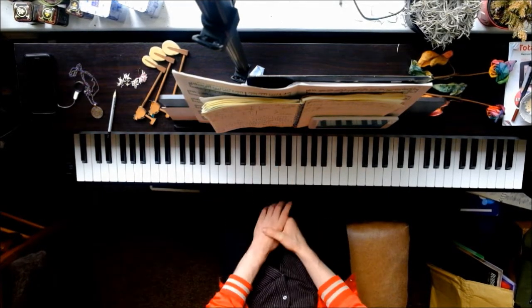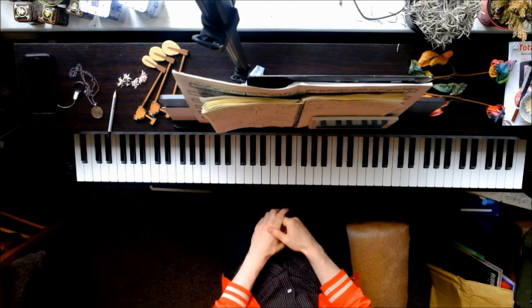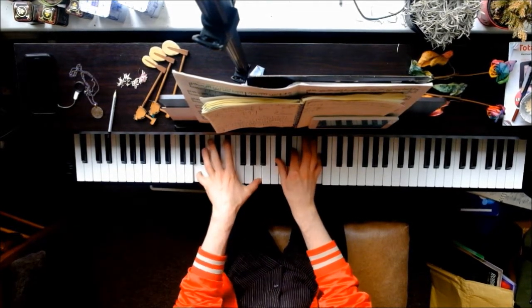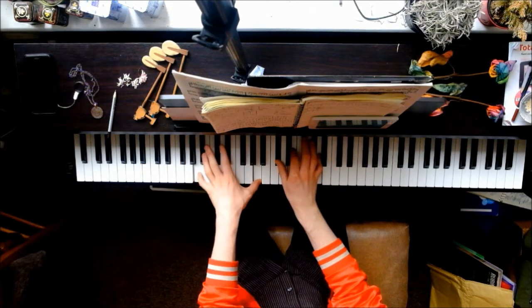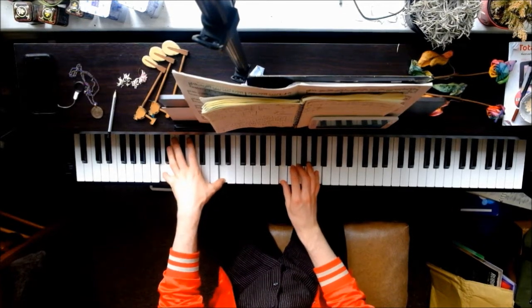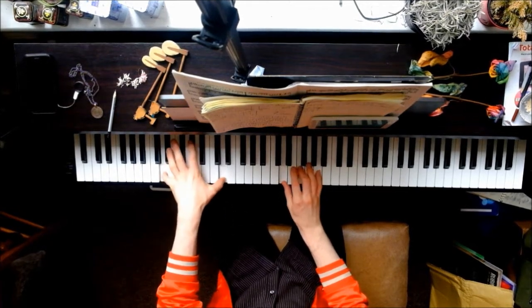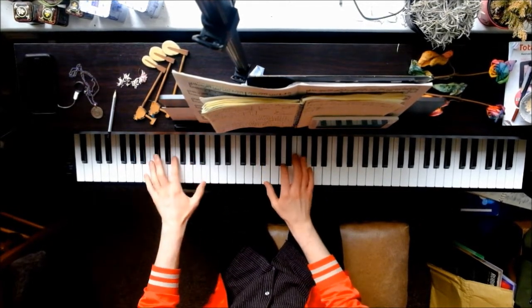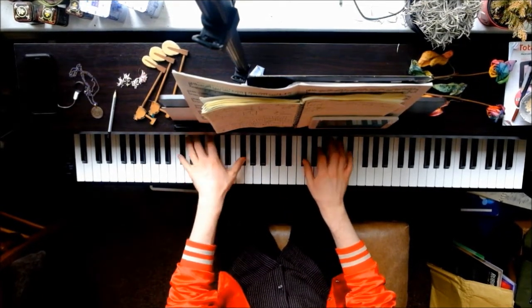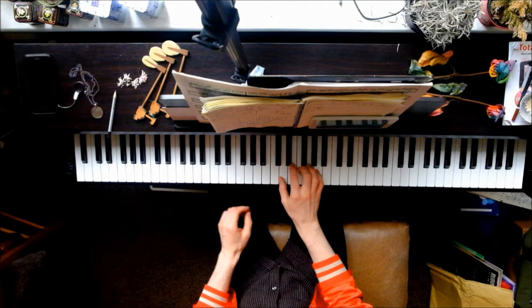So we can see that the chromatic mediants have the same quality as the chords that they're associated with. If you're playing a major chord and go to its chromatic mediant, that is also going to be a major chord. If we play a minor chord, then the chromatic mediant is also going to be minor. So for D minor, chromatic mediants are B flat minor, B minor, F minor, and F sharp minor. It's quite an evil sound actually.